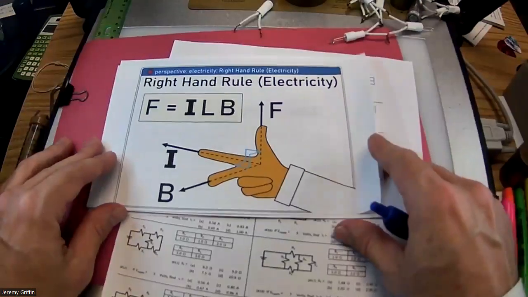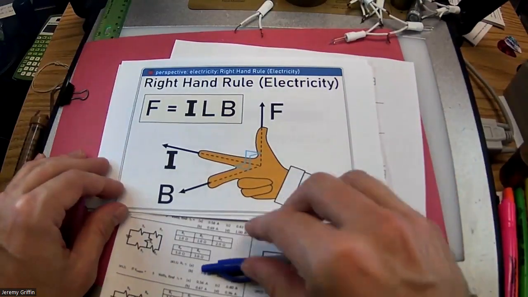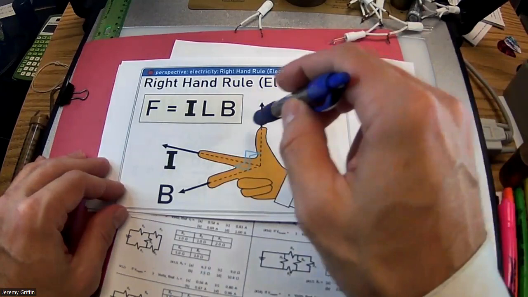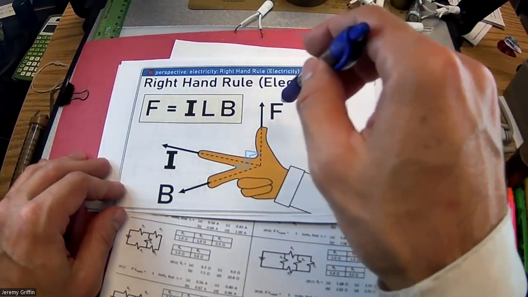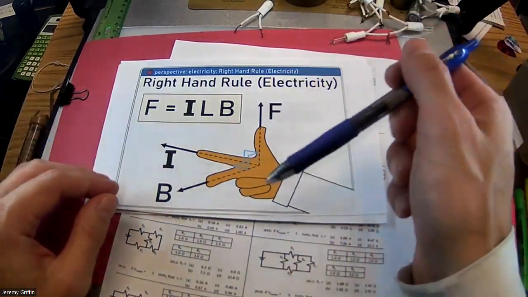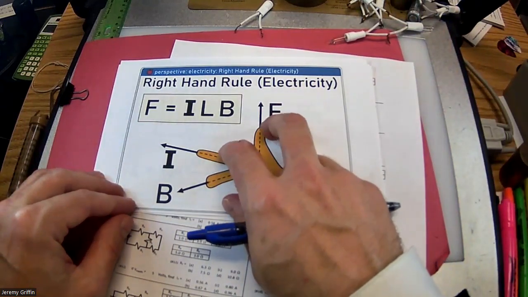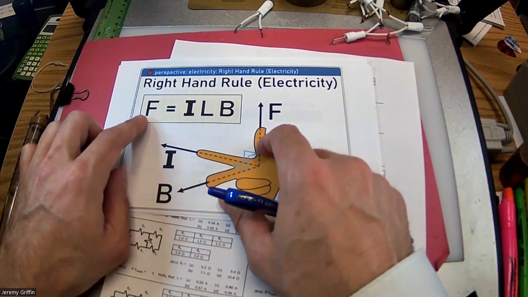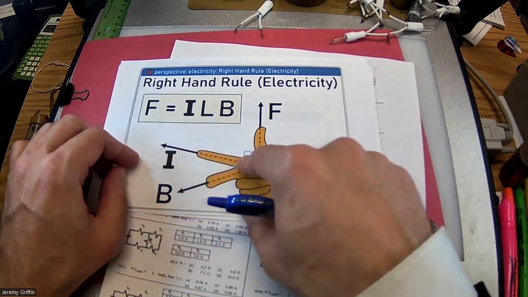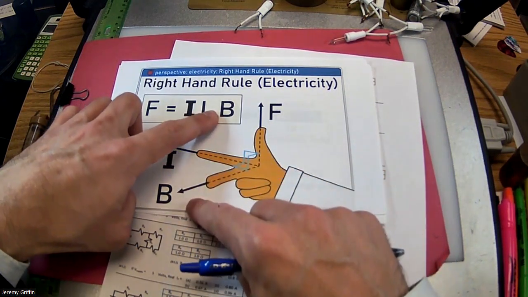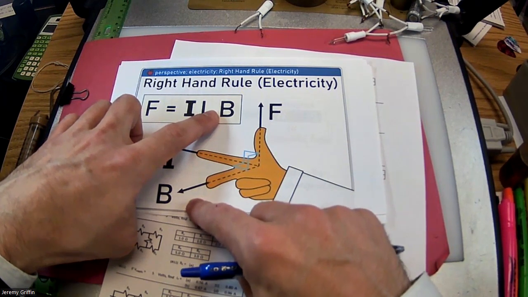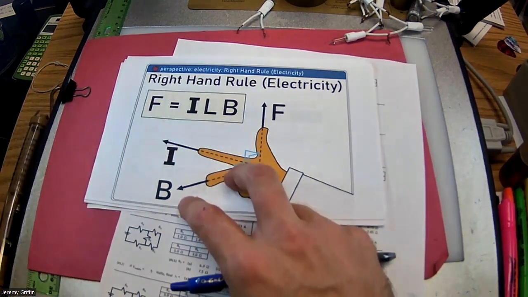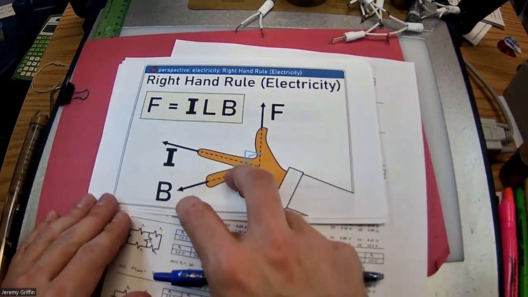Okay? Right-hand rule for electricity. So if you have any two of these, then the third one can pop up almost by magic. Here, I'll do some examples. So you guys know F is a force. You can measure in newtons, right? I is electric current measured in amps. What do you guys think B is? It's a magnetic field measured in Tesla. I should throw that on a poster somewhere too. Magnetic field measured in Tesla.